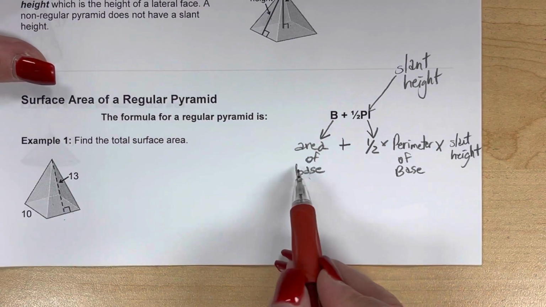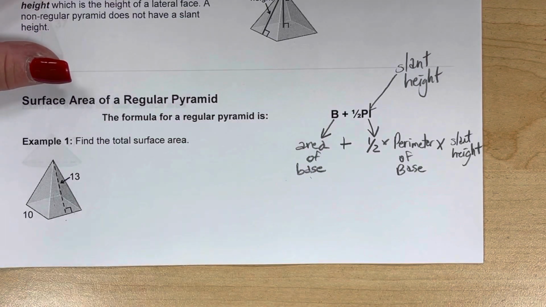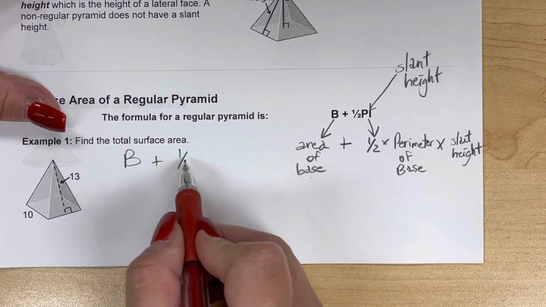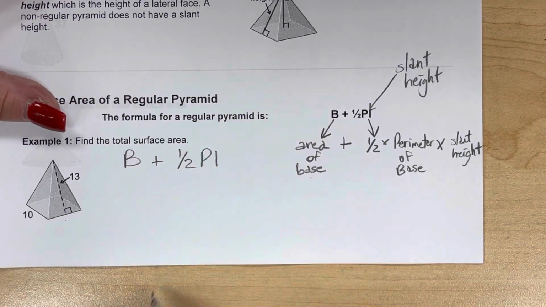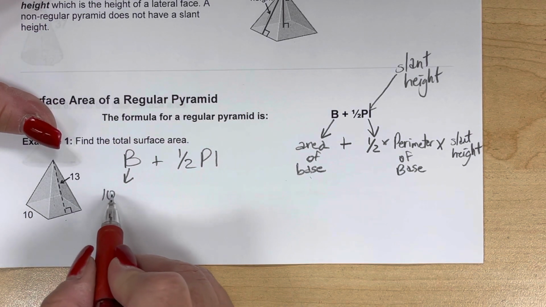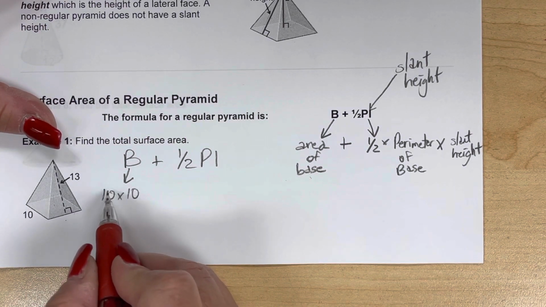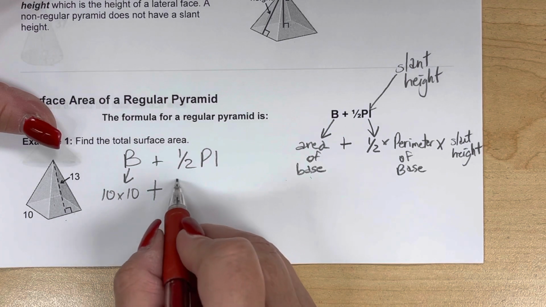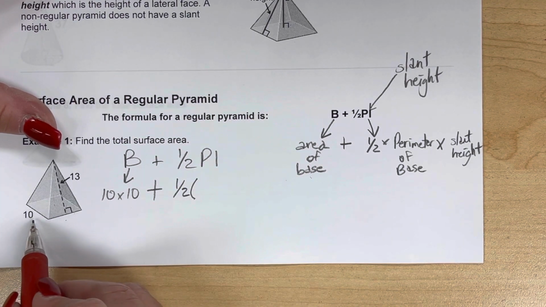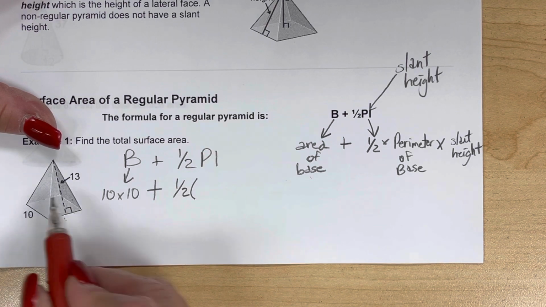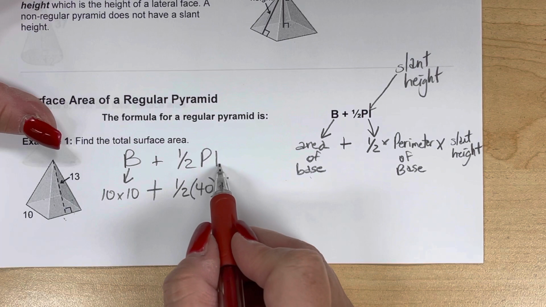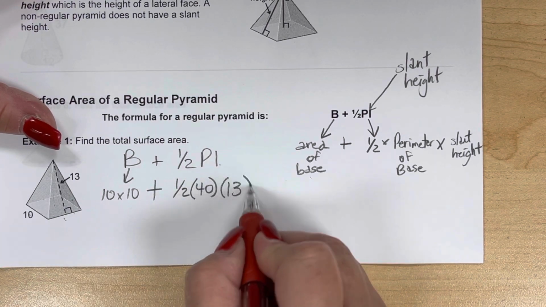So to do this one particular problem, you have B plus half PL, all right? So the area of the base would be 10 times 10, plus 1/2 times perimeter, which would be 10, 20, 30, 40, times my slanted height, which is 13.